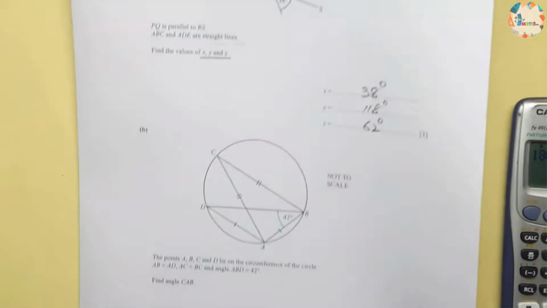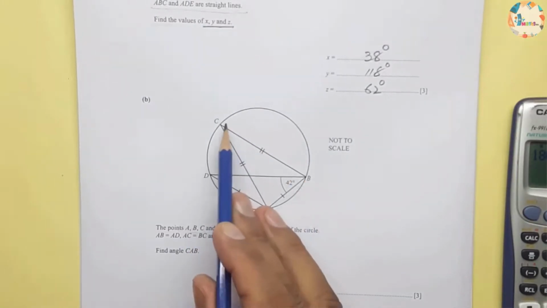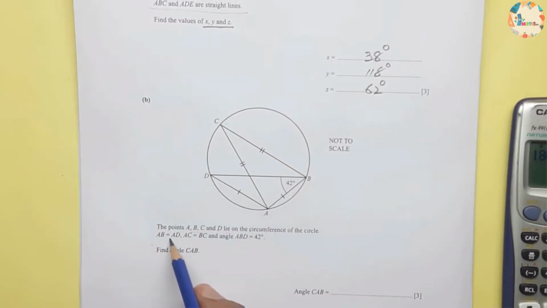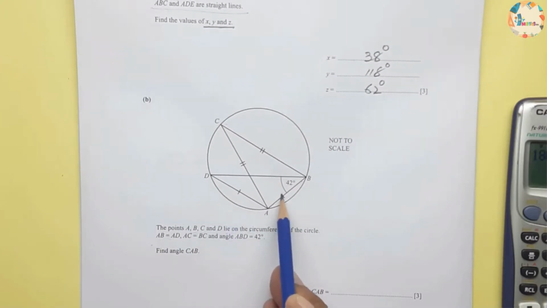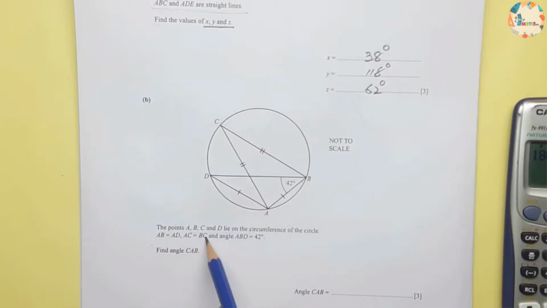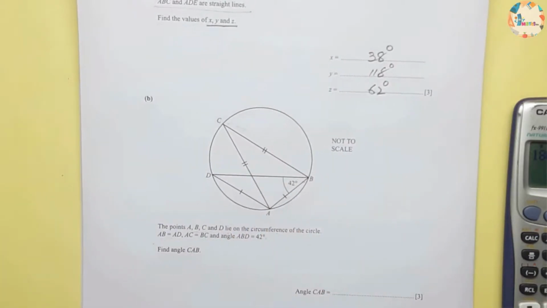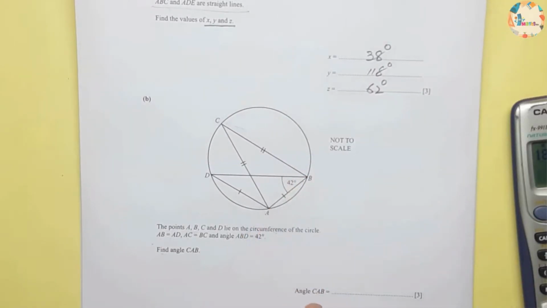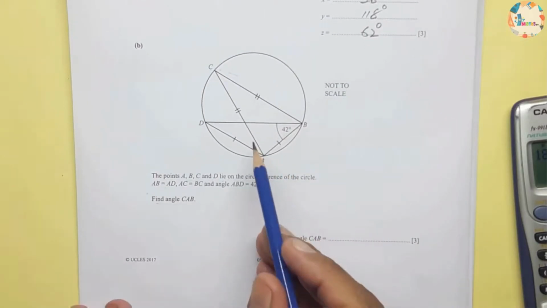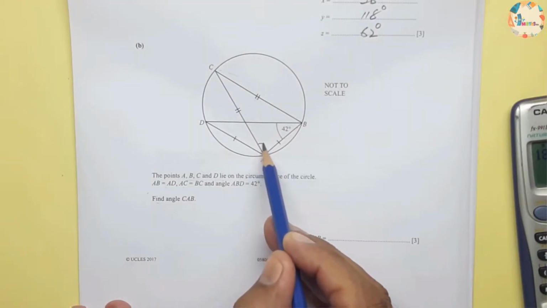B part is a circle theorem question. The points A, B, C and D lie on the circumference. AB is equal to AD, so these two are equal, and AC is equal to BC, so these two lines are equal. Then ABD is equal to 42. Find the angle CAB. So this angle CAB is basically what is required.